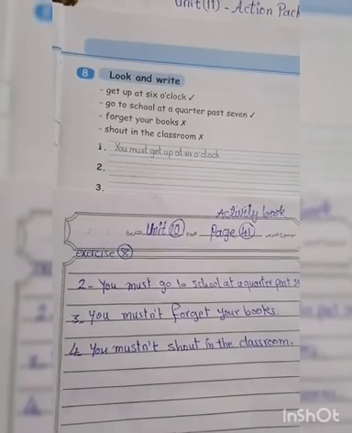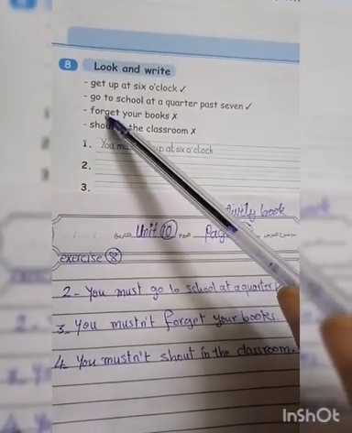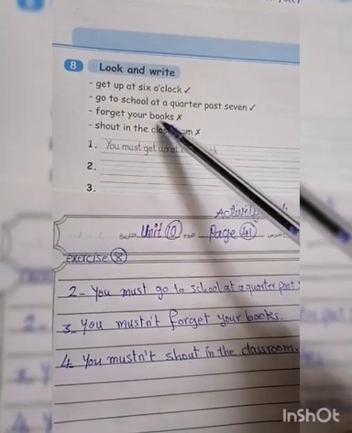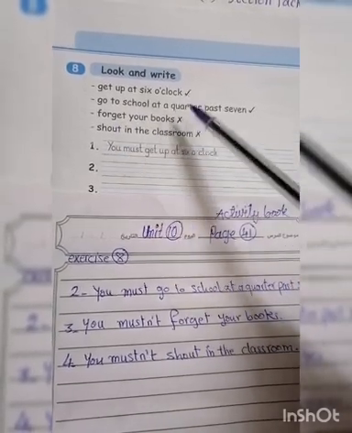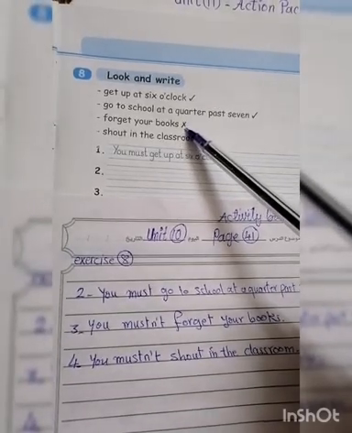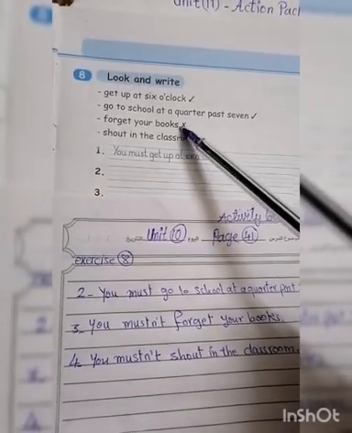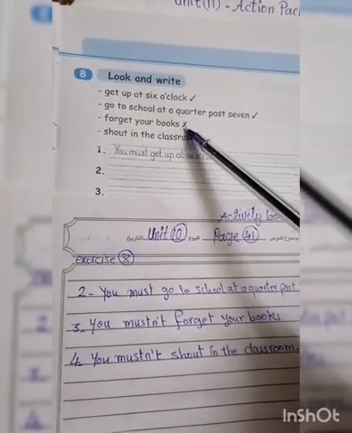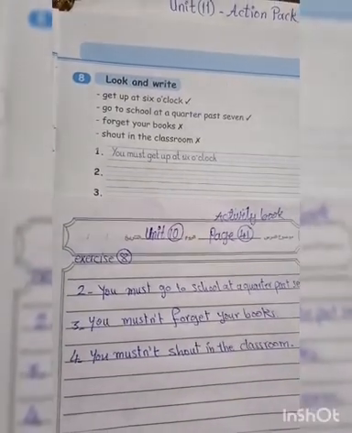Number 3. Forget your books. We can see here the X, or the cross sign.